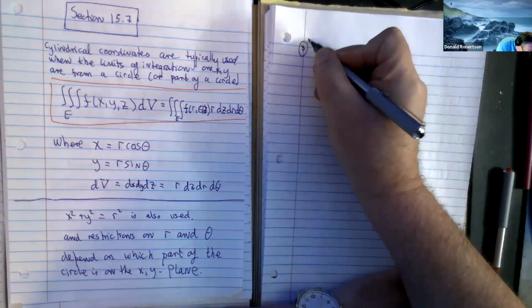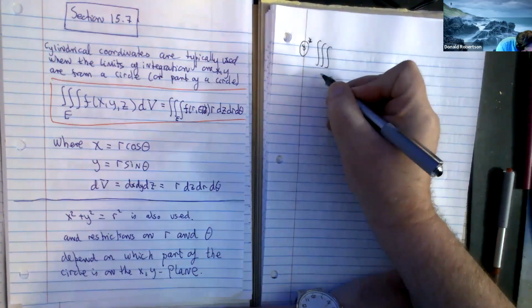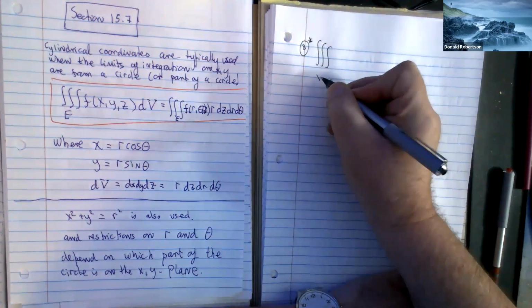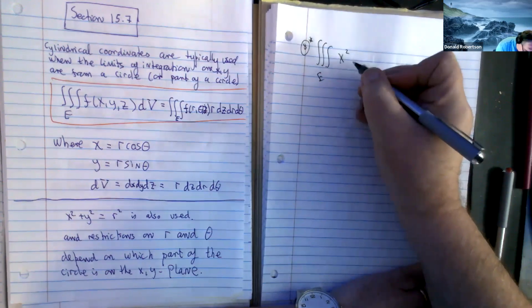Again, I'm only going to set the thing up because that's the hardest part. Here we're doing a triple integral of a guy called E, or whatever the letter is, x squared dV.